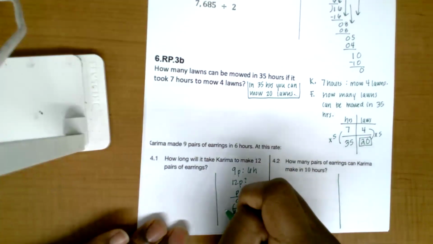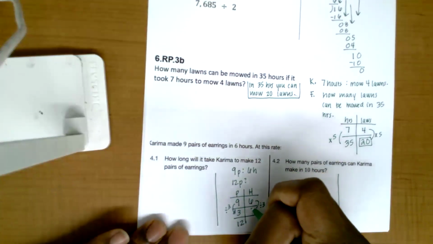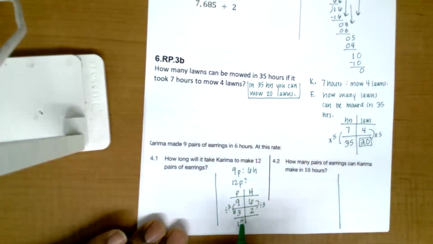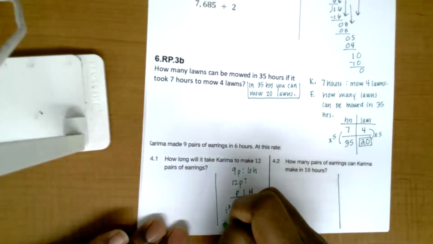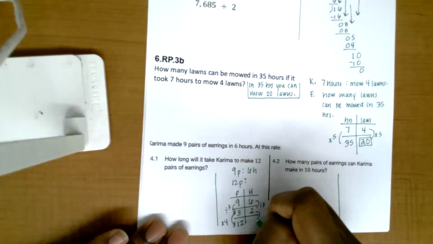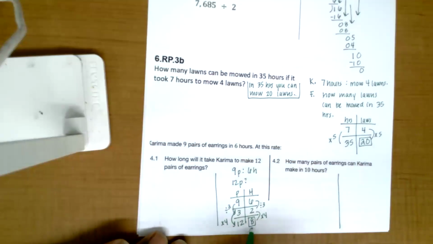To get from 9 to 3, you divide by 3, and 6 divided by 3 is 2. That tells me that the rate for every 3 pairs takes 2 hours, and 3 times 4 is 12, and 2 times 4 is 8. So that means it takes 8 hours to make 12.